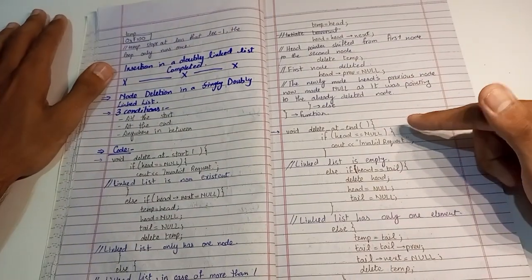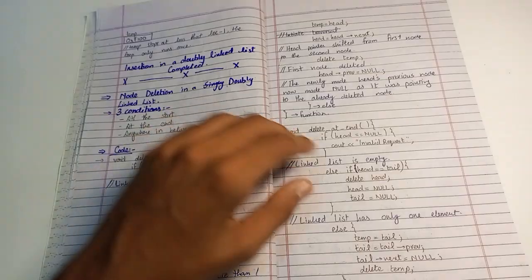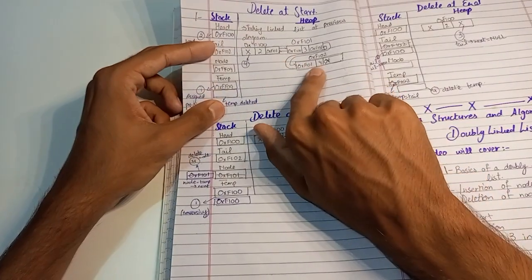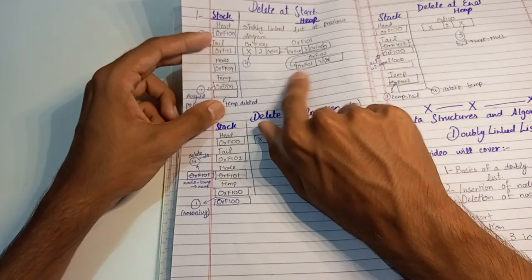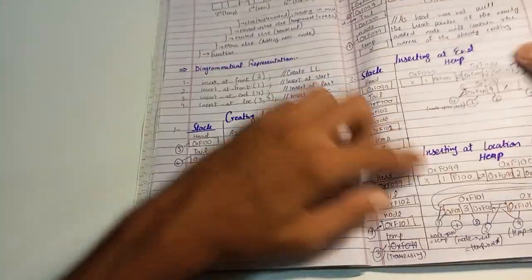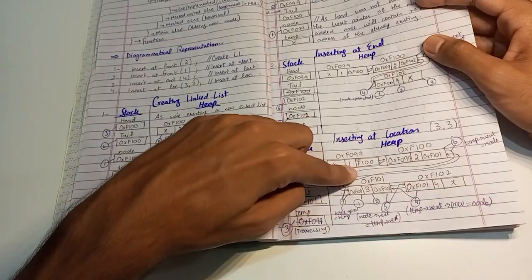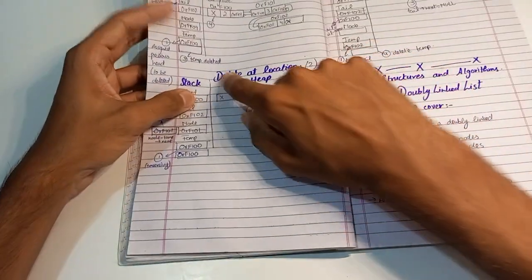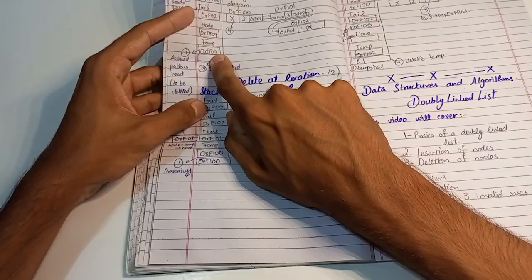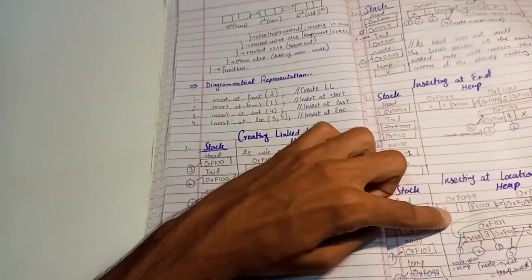Next we have deleting at the end. Let me just show you the diagram for deleting at the start, as you can see over here. We had a 4 node linked list, and we deleted this node at the start. So the first one is that we assign the address of the previous head, this node's address, to head over here.